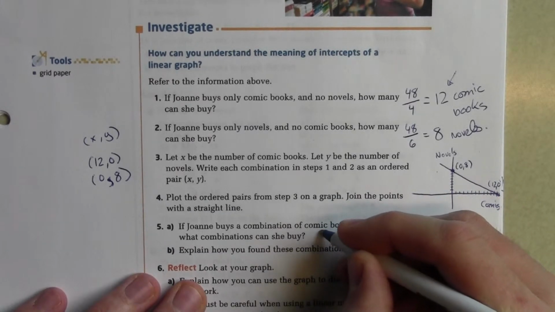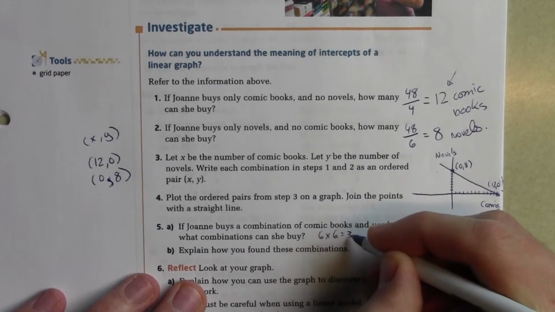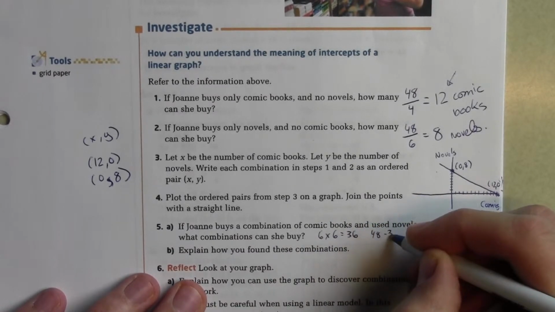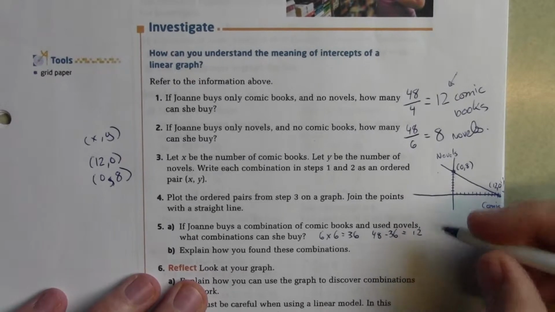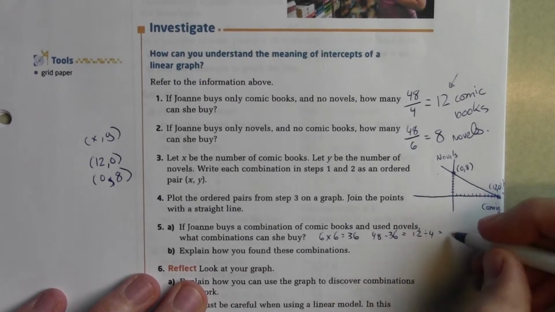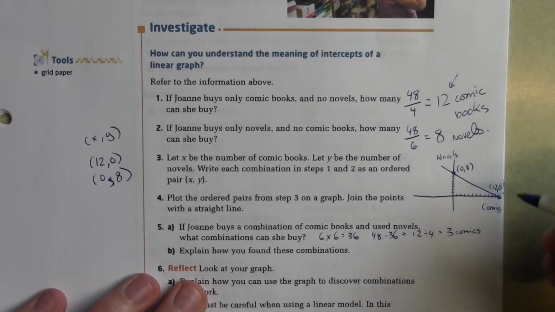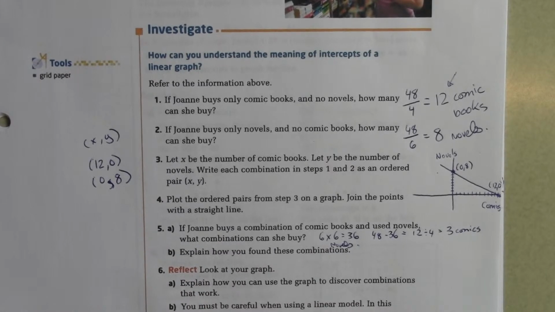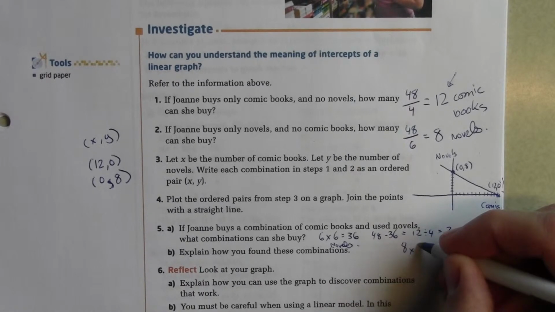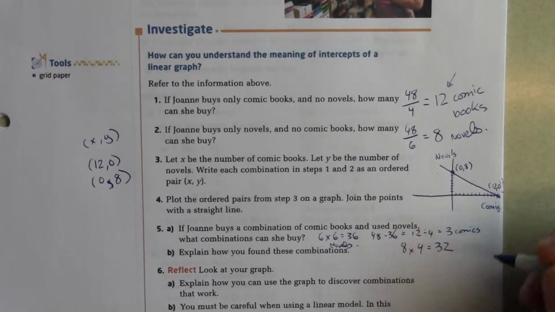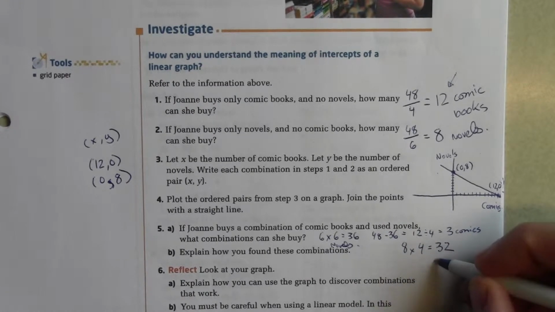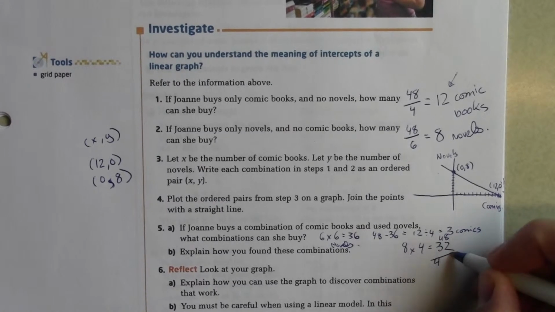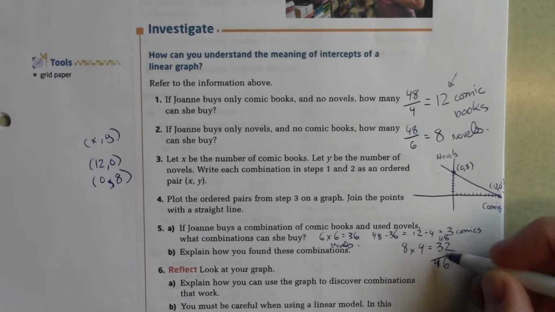So 6 novels, right? 6 times 6 is 36. So 48 minus 36 is what we would have left, which is 12. Divided by 4 for comics. So 3 comics and 6 novels. Right? Okay, you're still kind of doing it in your head. Tim. 8 comics and 2 novels. 8 comics would cost 32, and you'd have 48 minus 32, which is 16. No, that wouldn't work.